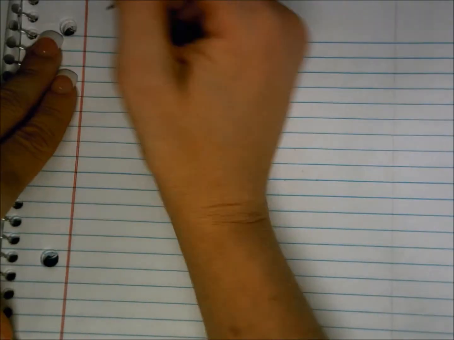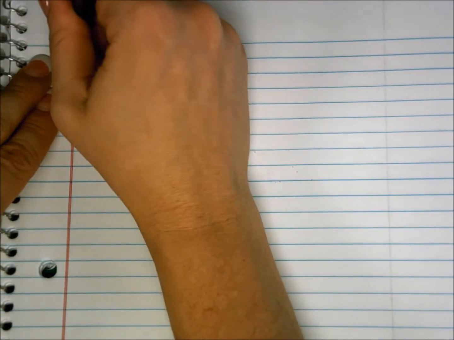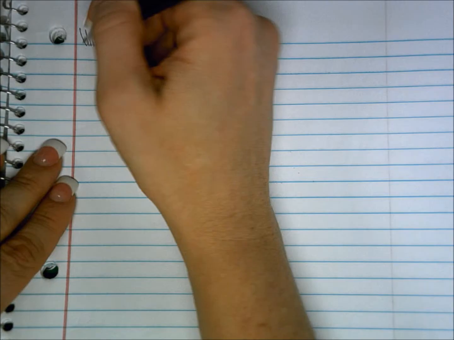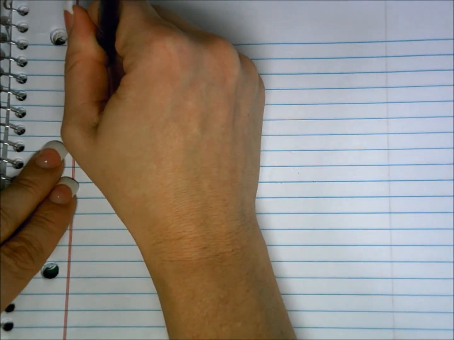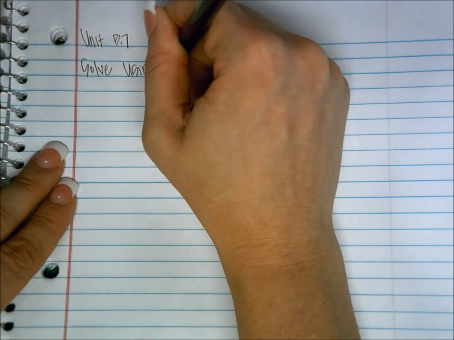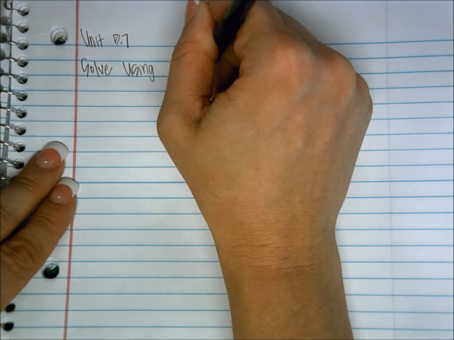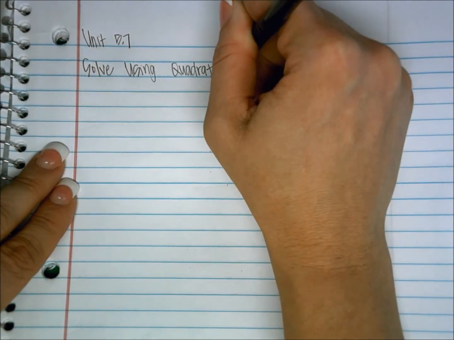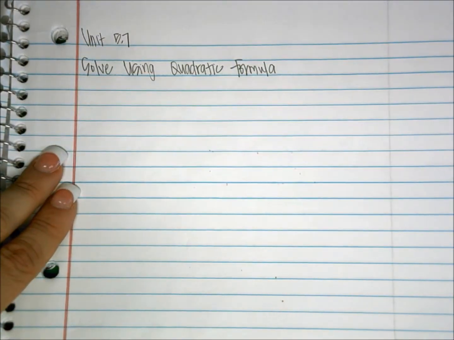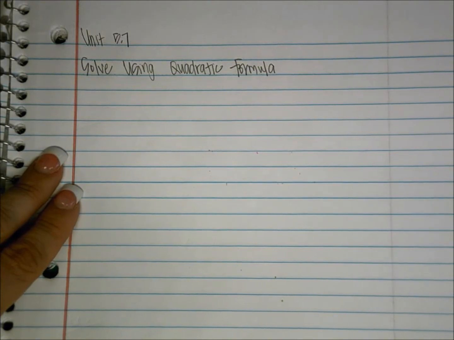Okay, this will be the last notes for this unit. So we're done after this, which means we're getting very, very close to test time. We are on unit 5.7, and for this objective, we are going to solve using the quadratic formula.